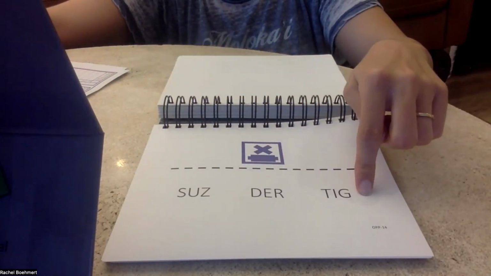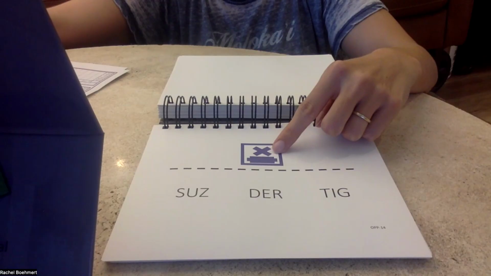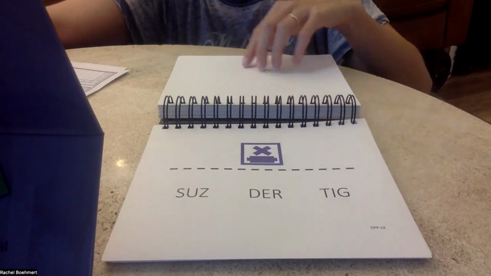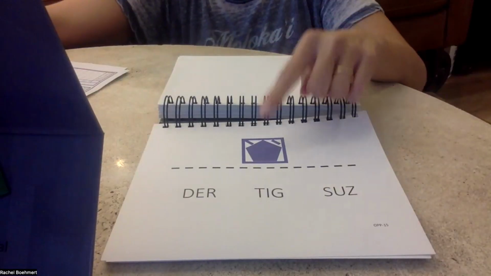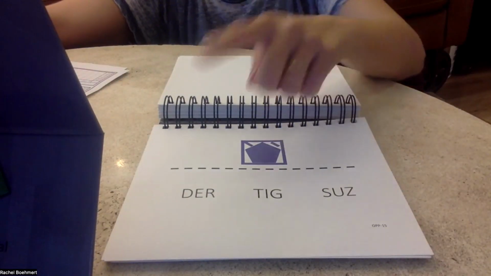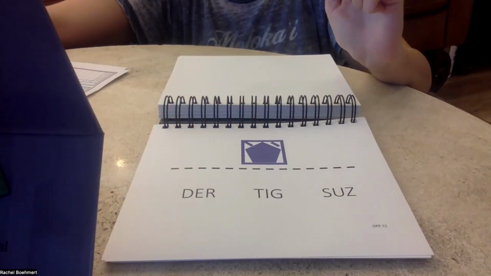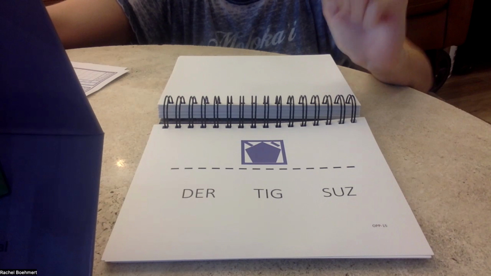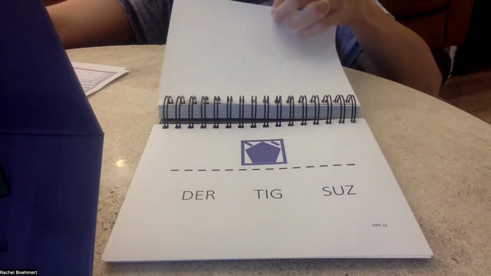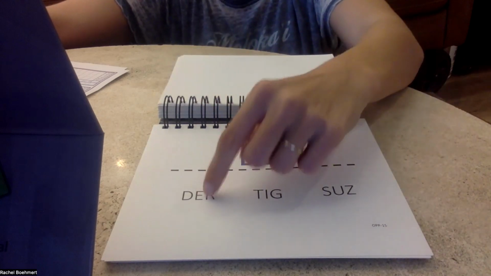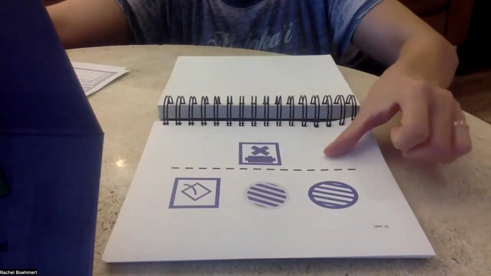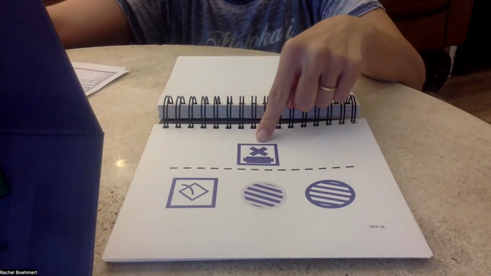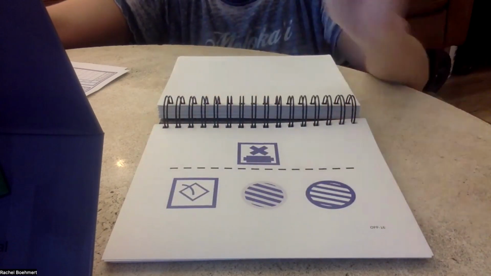Which one of these is the opposite of this? If this were hot, which one of these words is the opposite? It would be dir. But they need to point, not show, or not say it. If this were fast, which one of these is the opposite?